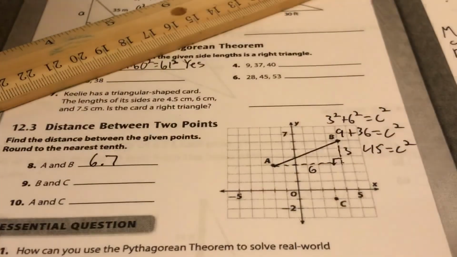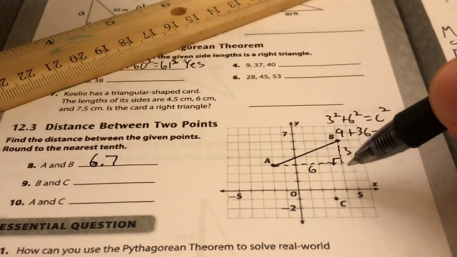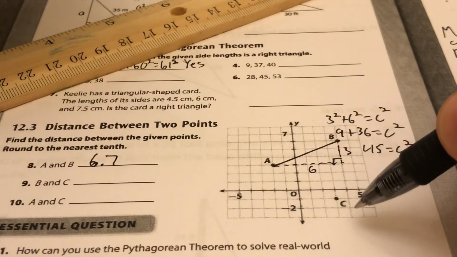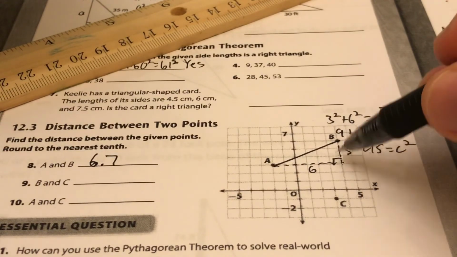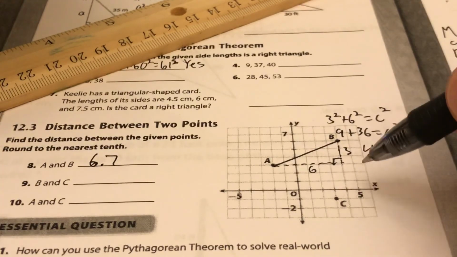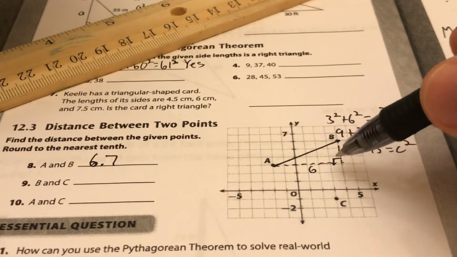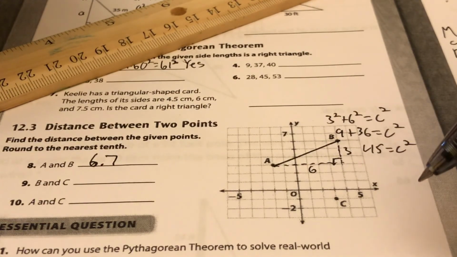And then with the others, same thing, as you are looking at a diagonal distance, like from B to C is going to be a diagonal, and then from A to C is a diagonal, and all you need to do is just put your legs in that you have, draw a right triangle, and that's that.